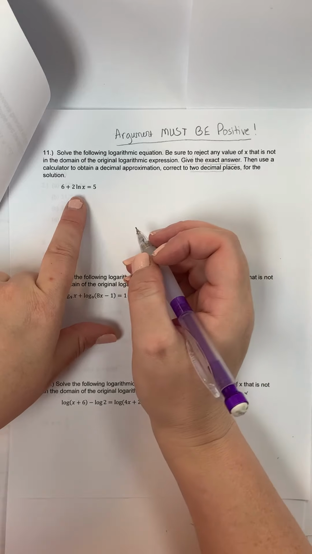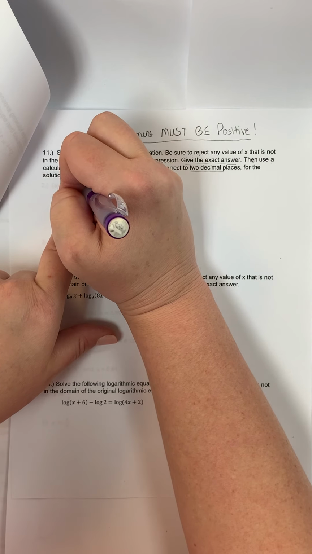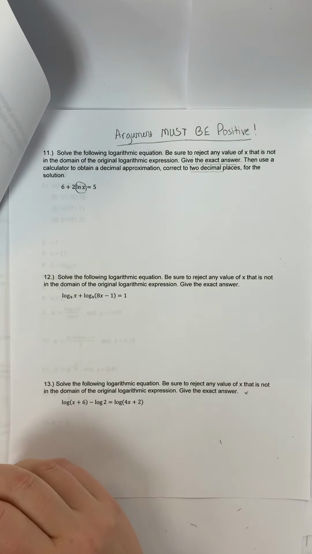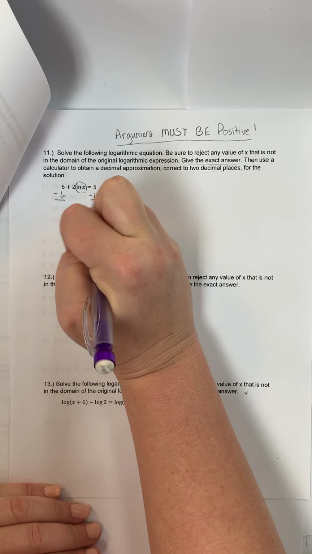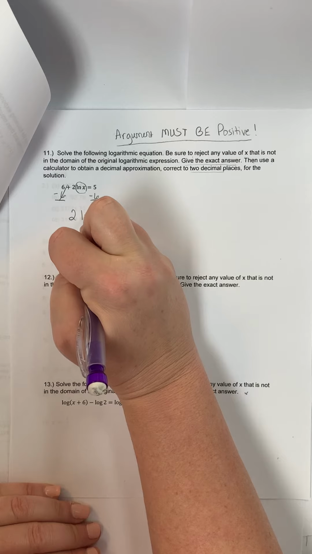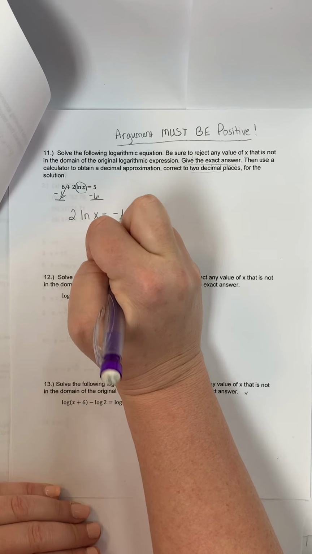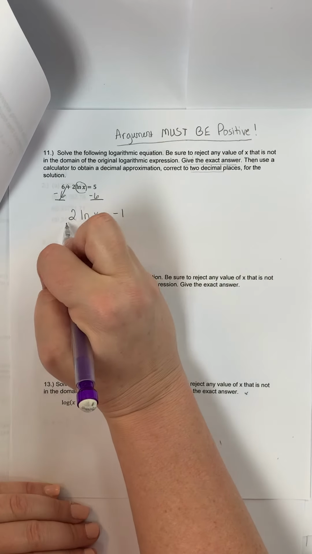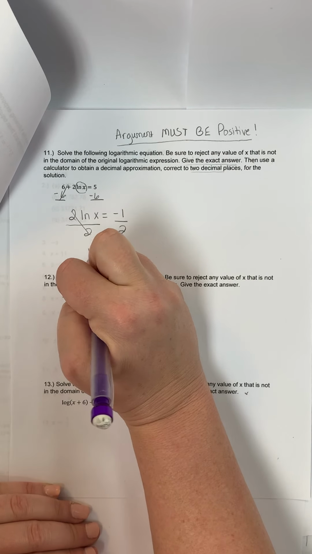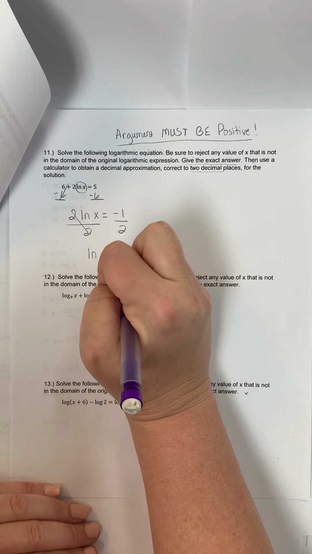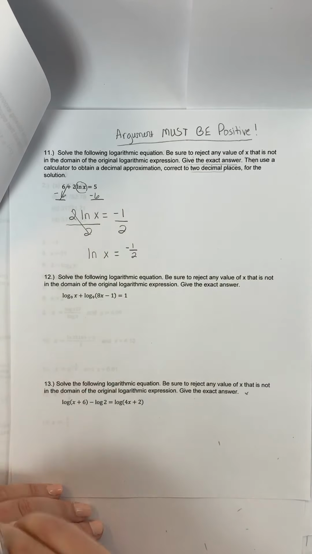Okay, first thing we're going to want to do is we want to isolate this log term. So we are going to subtract 6 from both sides. Okay, now we're going to divide by 2. And I get the ln of x equals -1/2.